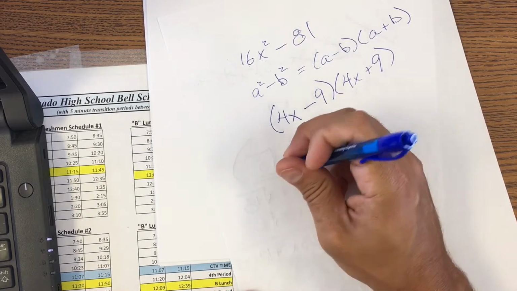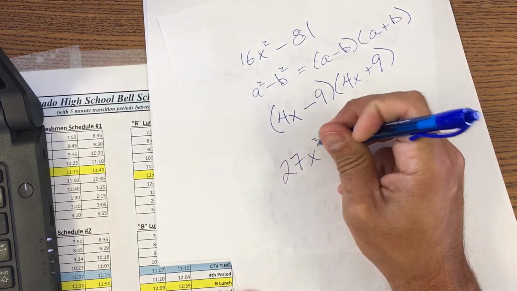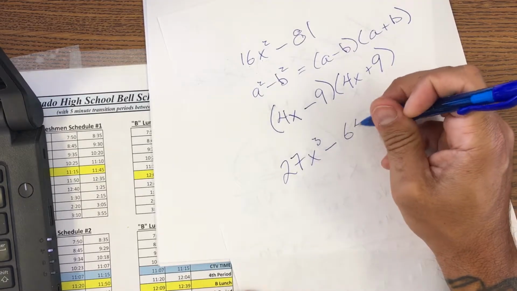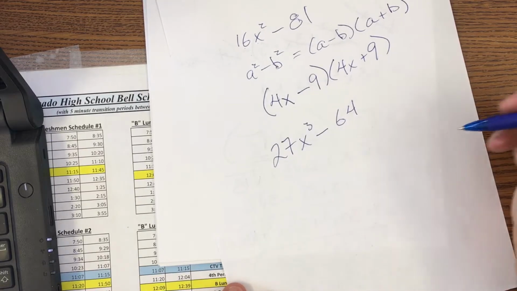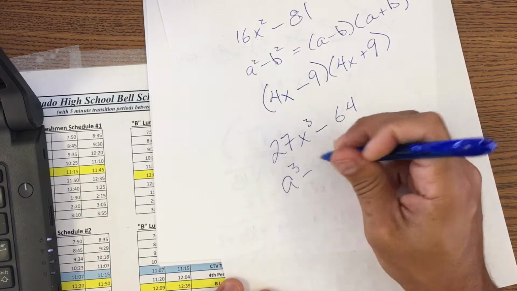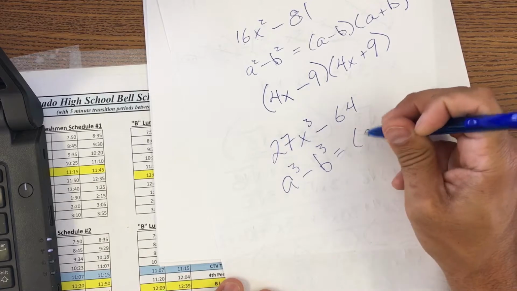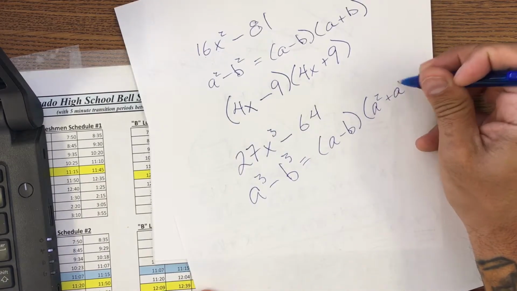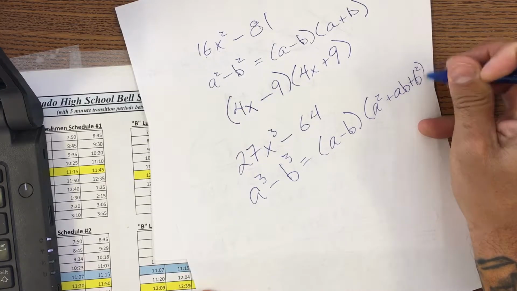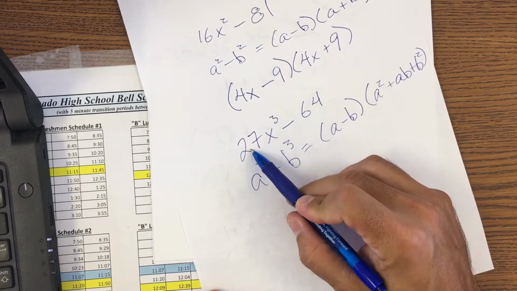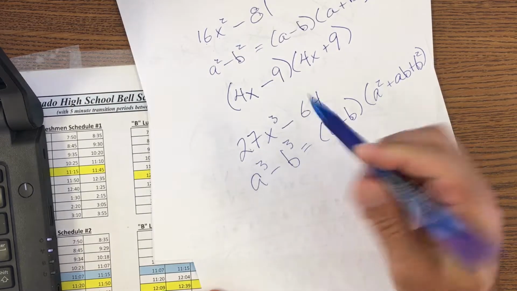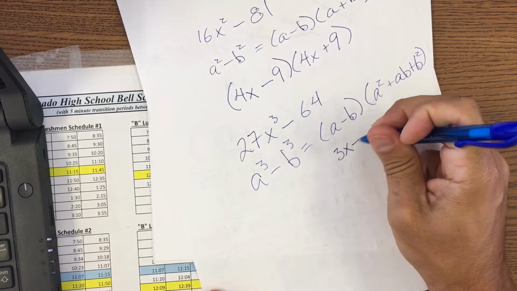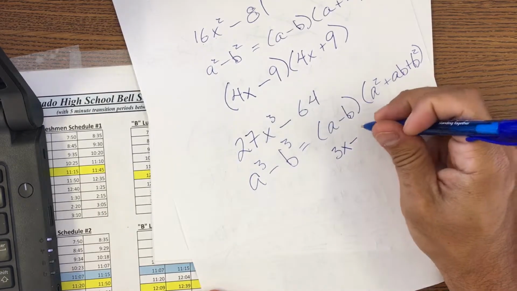Difference of two cubes looks something like this: 27x cubed minus 64. These are two things that are cubed, so this is going to follow the rule of a cubed minus b cubed equals a minus b times a squared plus ab plus b squared. So what times itself 3 times gives me 27? It's 3. What times itself 3 times gives me x cubed? X. What times itself 3 times gives me 64? 4.